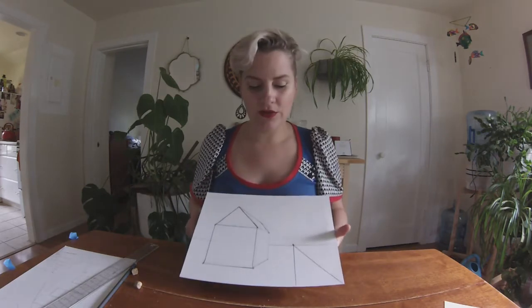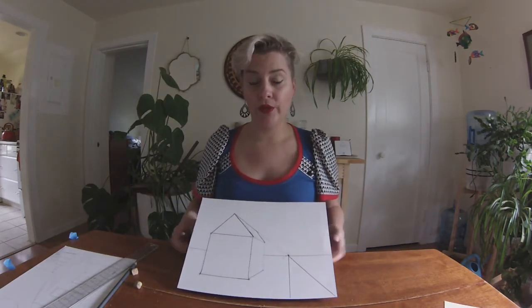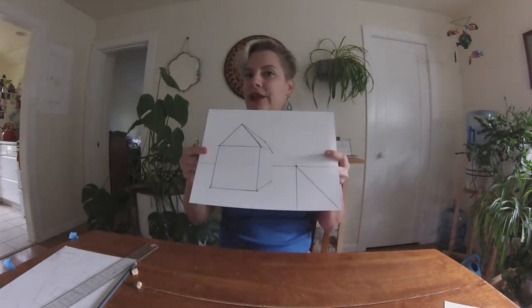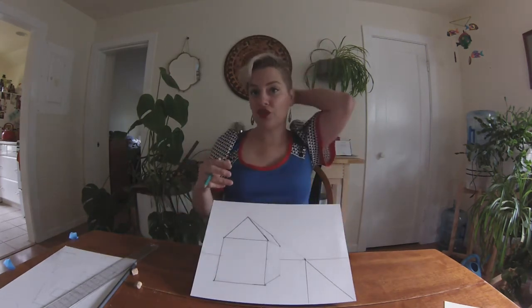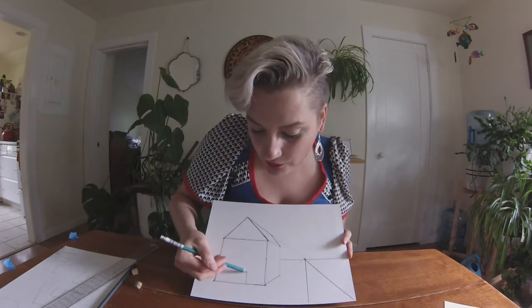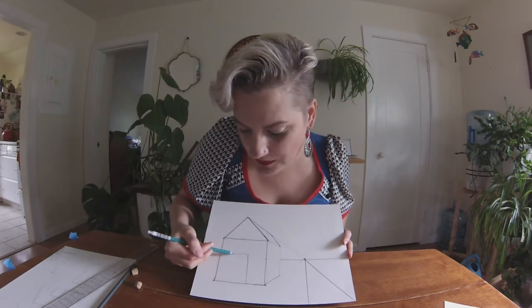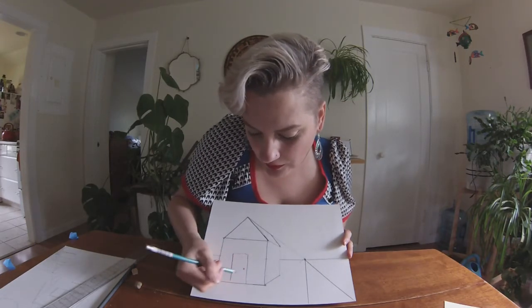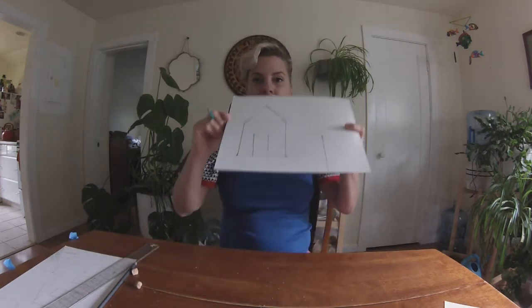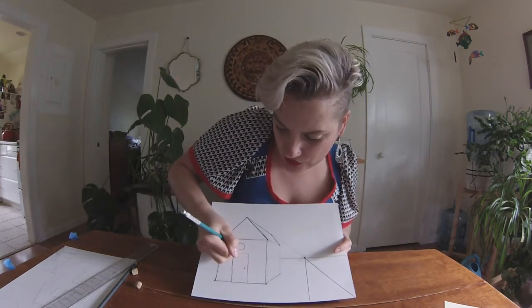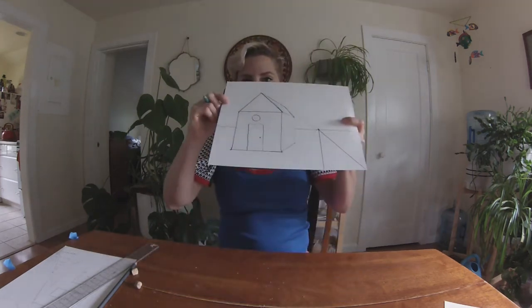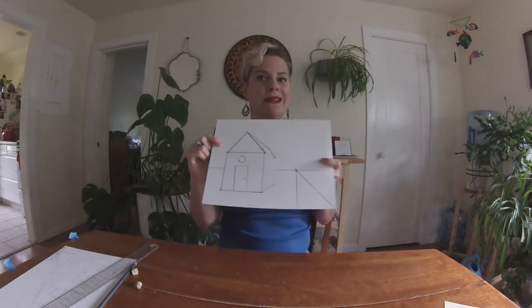Now, real quick, I'll just show you how you can put in a window if you want to put a window on the side of your house. If you draw anything on the front, it's just going to be a flat shape. So like if you wanted a door, it would just be a rectangle. If you wanted a window above your door, you could just do a circle.